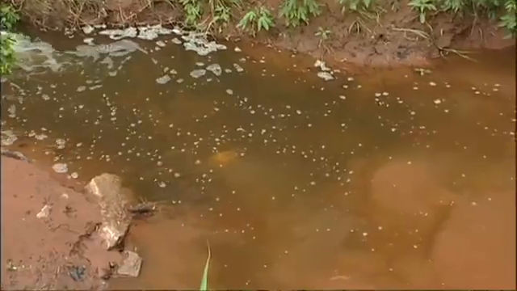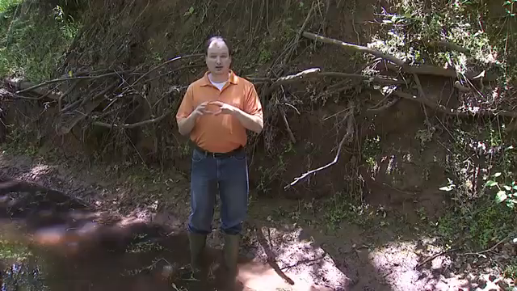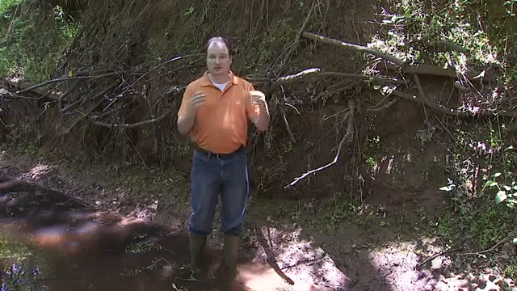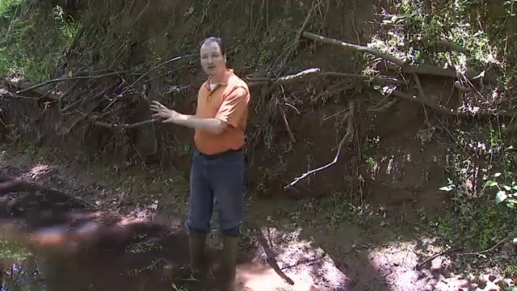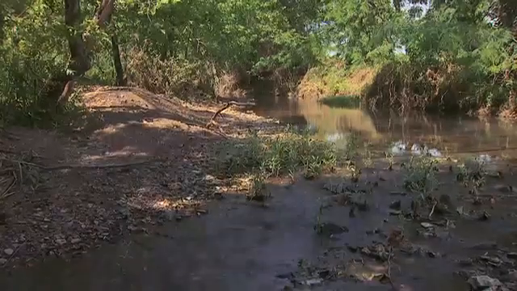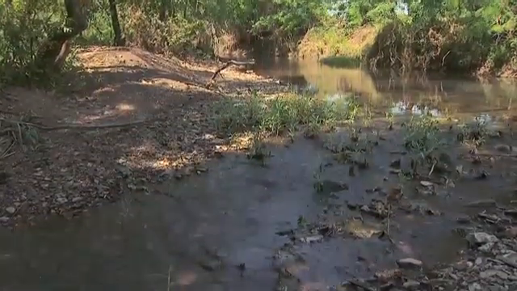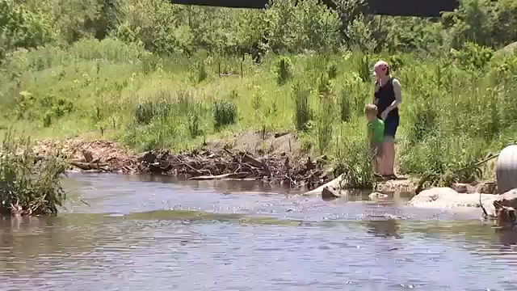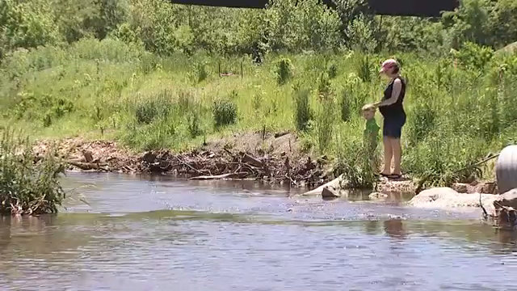When a stream is healthy, that process will be in equilibrium, meaning that the amount of sediment that's coming down the stream and depositing will be equal to the amount that's being moved downstream. The balance that we're looking for in a stream is in sediment transport, relatively equal amounts going out and coming in. A stream is a dynamic system.